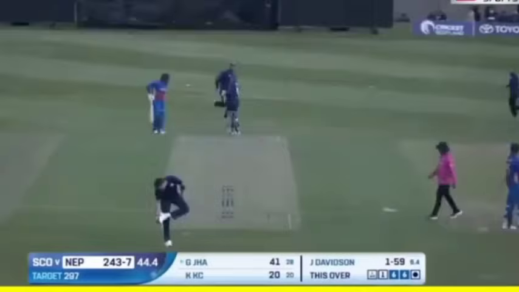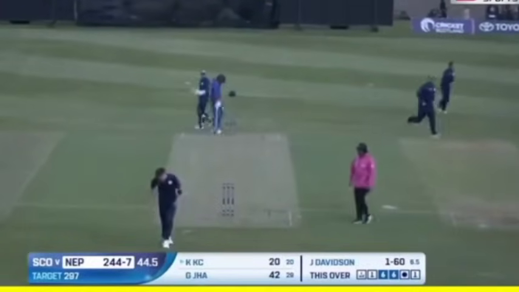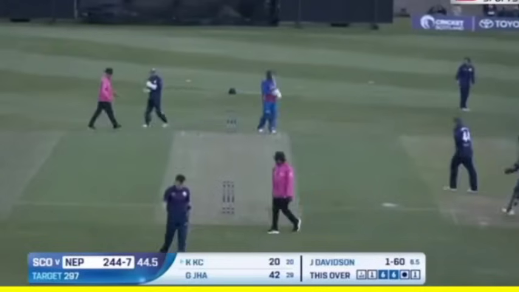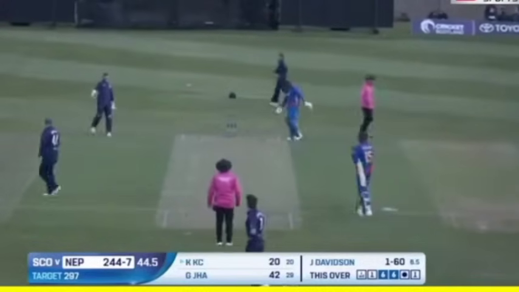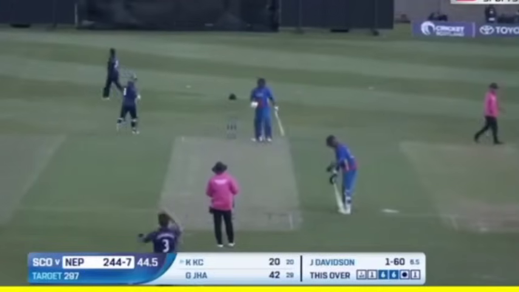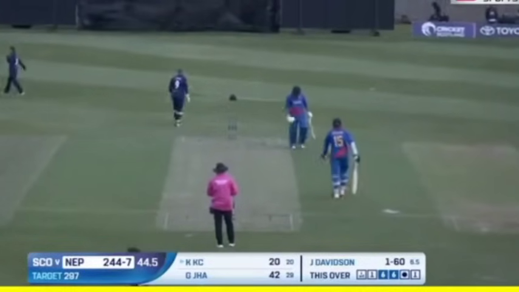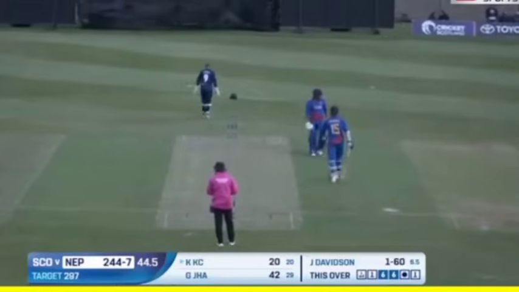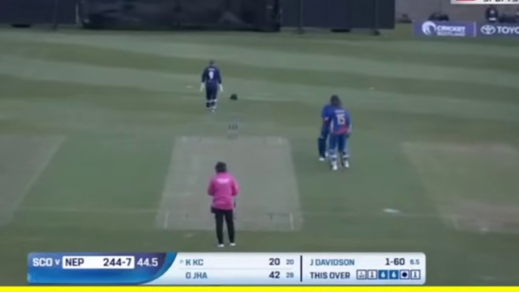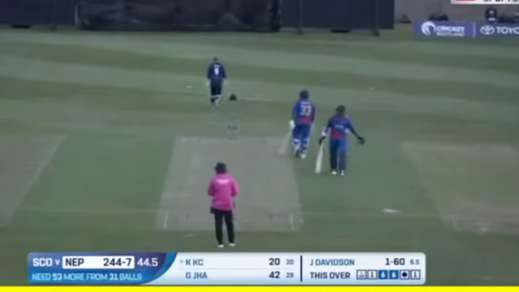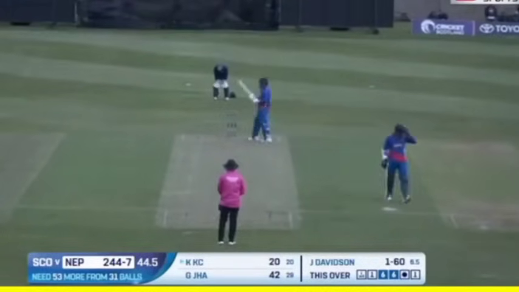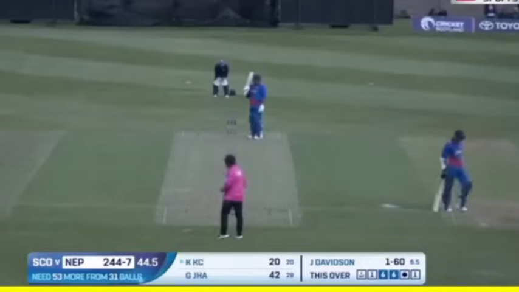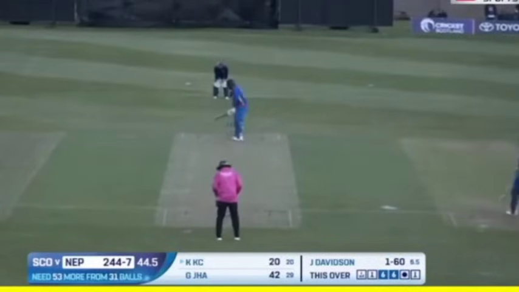What will KC do now? Will he try and get in the act? More from the Scotland point of view, what does Richie Berrington do now? He's got Leask bowling tightly at one end. So he's got to find 5 more overs at the other end, but Jasper Davidson struggling to contain, particularly Gulshan Jha.